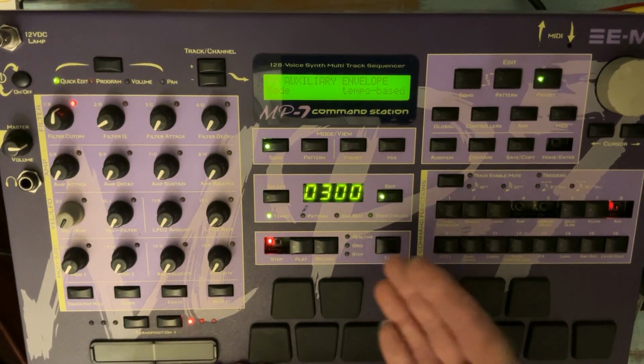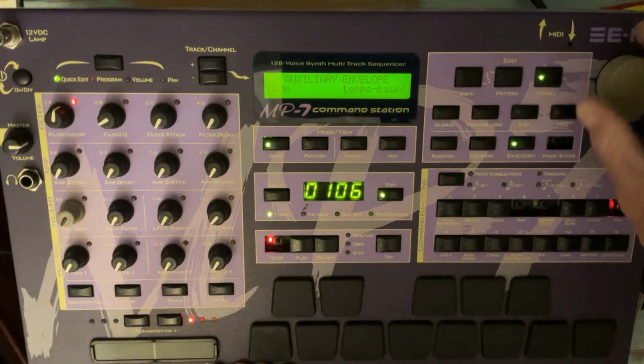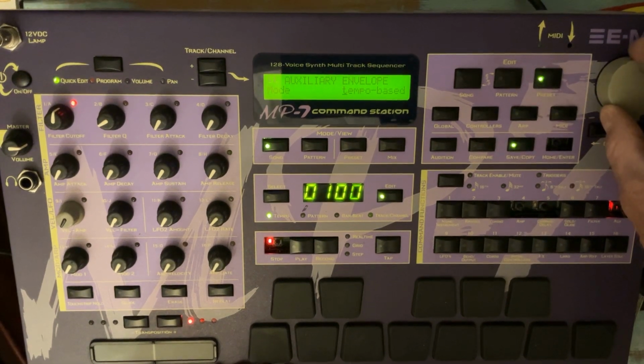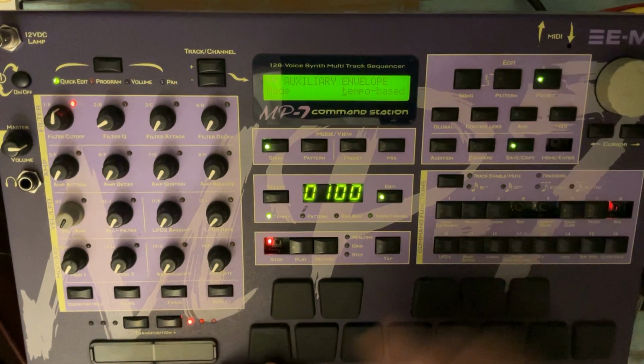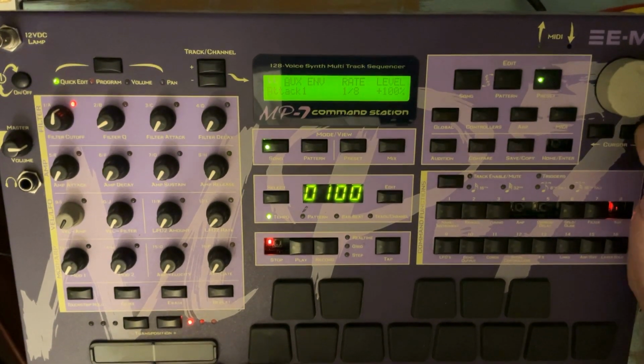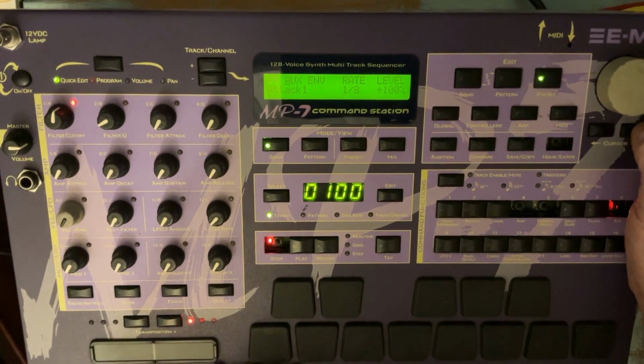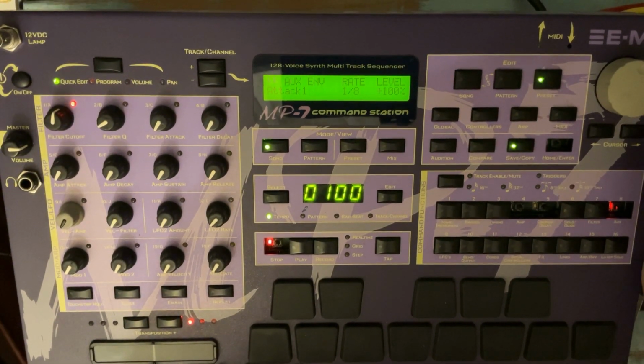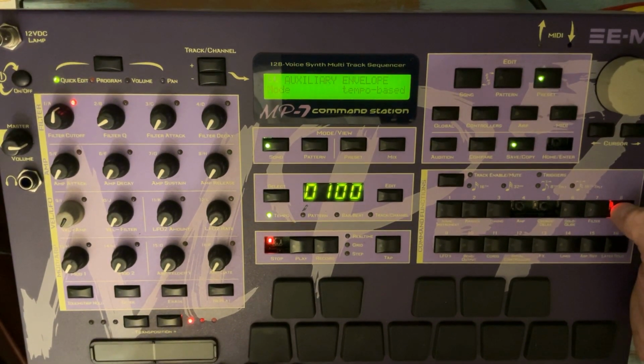So we've got a tempo of 300. Right. So we'll leave it at 100 for the time being. Back onto our envelopes. So we've got an 1/8 rate there. So this is actually tempo based. Let's just go back.